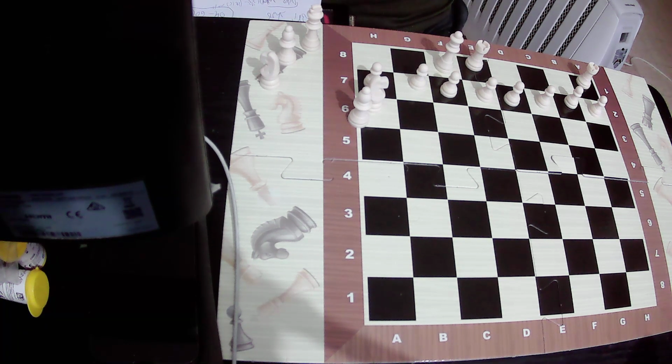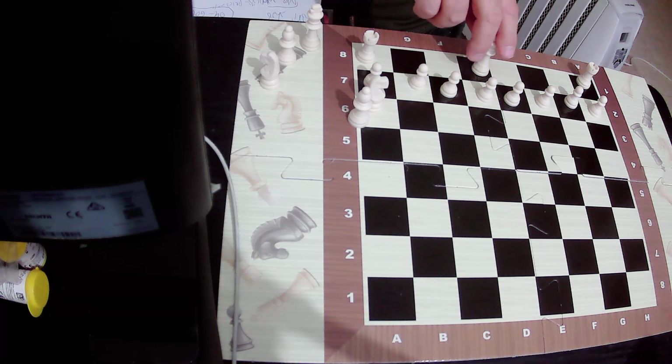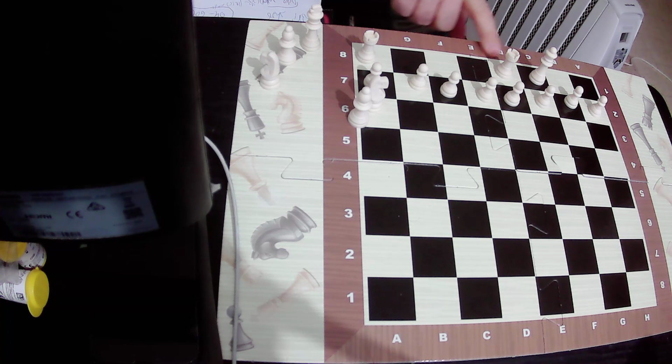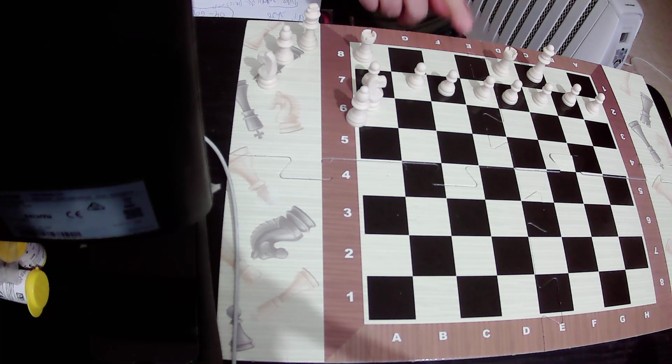It is a long castling, and in the short castling, he moves 2 squares. So he moved from here 2 squares to there, to C1. From E1 to C1. Okay?